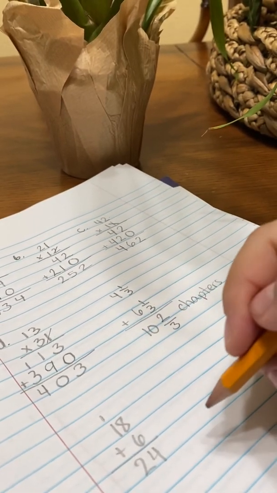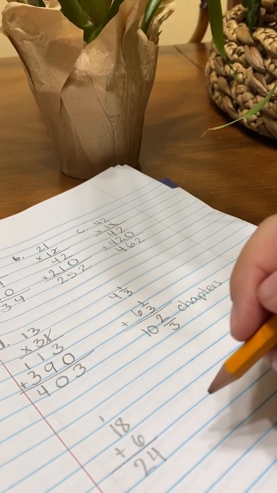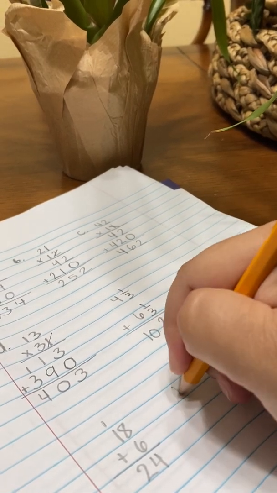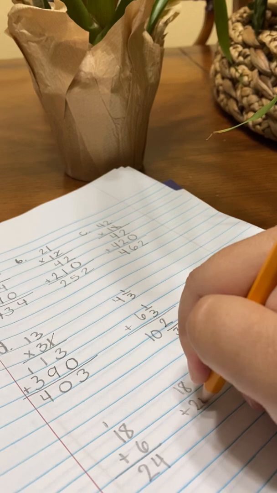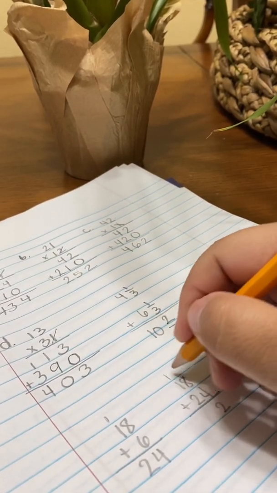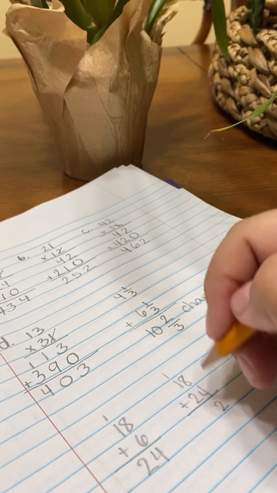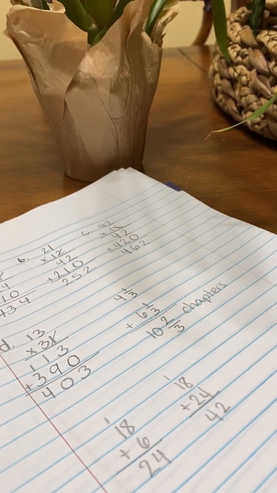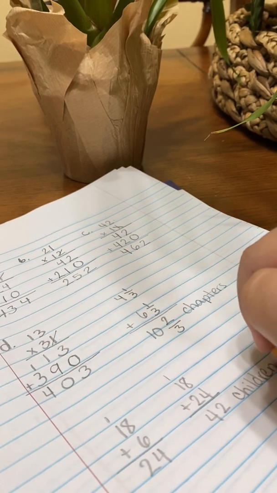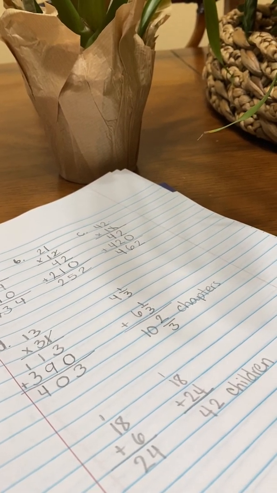So there's 24 in Mason's. How many children were in both classes together? So 18 plus 24. 8 plus 4, 12. 1 plus 1, 2 plus 2, 4. So there was 42 children in both Sunday school classes.